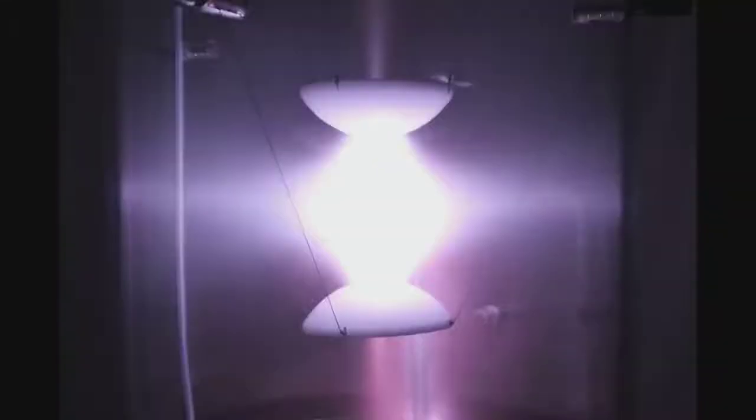Then we have seen how a disk of plasma will form around the equator of the magnetic fields. We have also seen how these formations of plasma rotate at high speeds, even though the field emitters are stationary.